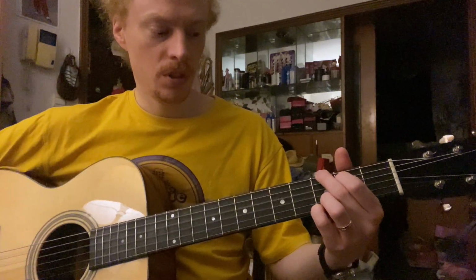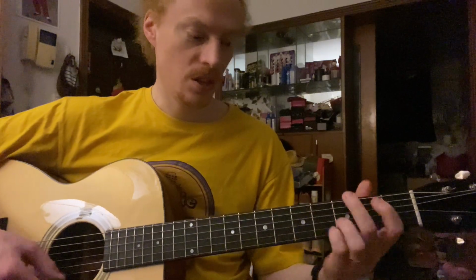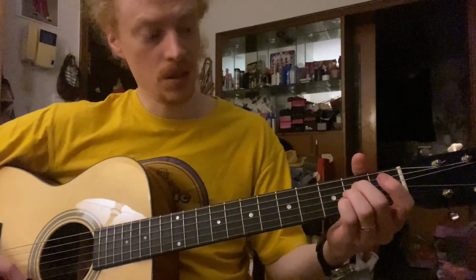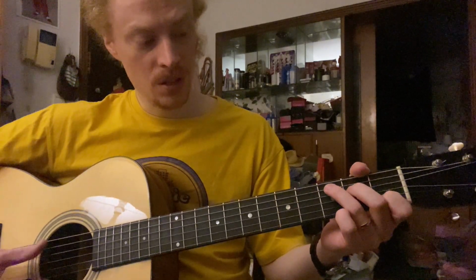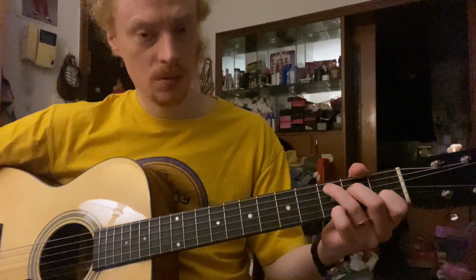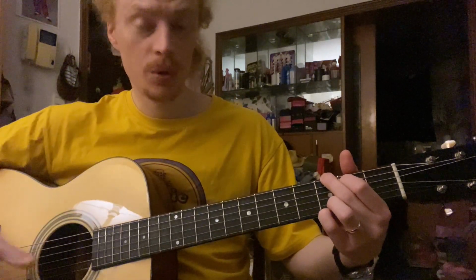Second time around I've got G, and here it's then 3 to the 6, so 3 B minor, 6 E minor, and then just to give it a little bit of difference here, C, the 4 chord, then back to the 1 chord, the G.